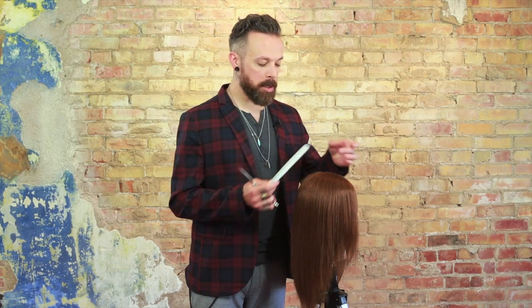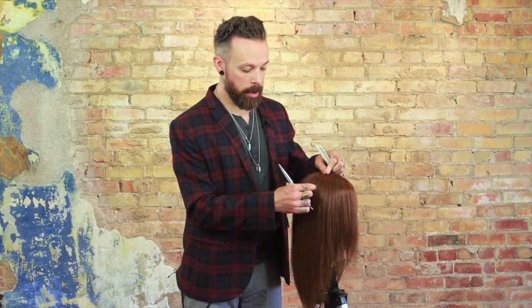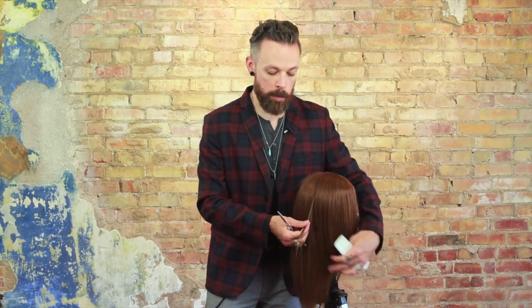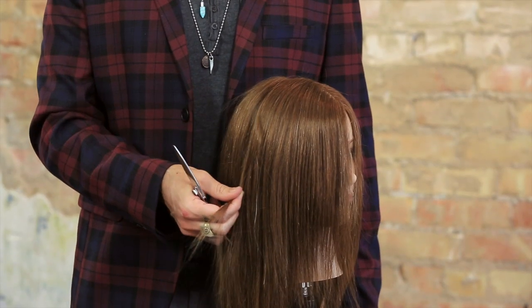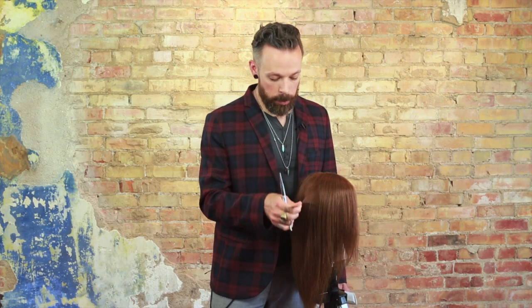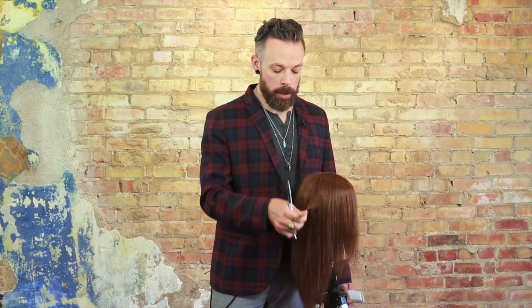Elevation is what we do with the hair up and down. It's the up and down movement of hair. So on the head, if I take the hair and move it upwards or downwards, that is elevation, up and down. It's really important to understand that it's an isolated thing that's vertical. It does not go this way. That's a different technique. So elevation is always what you do up and down.